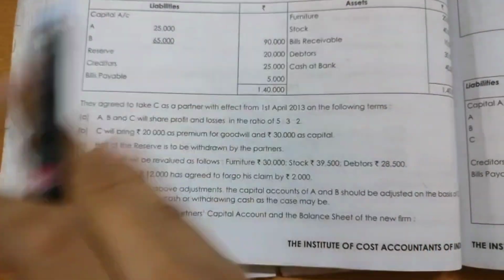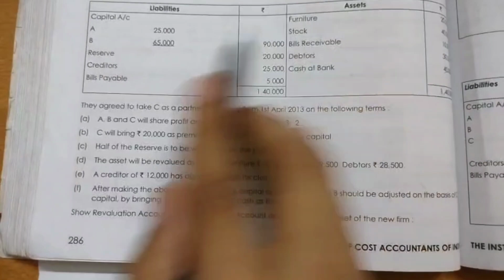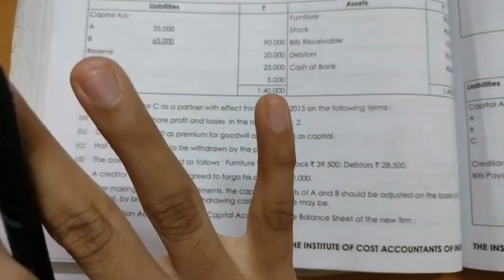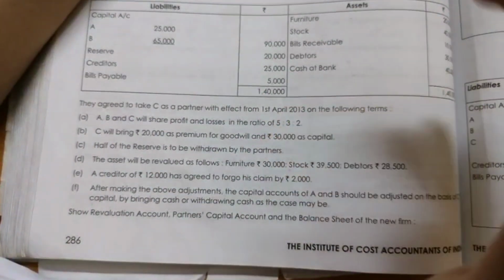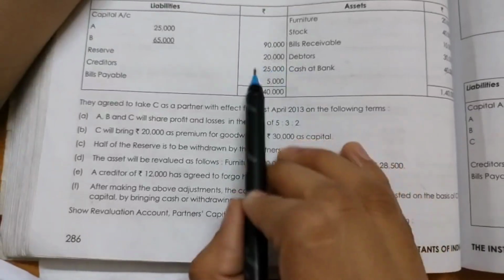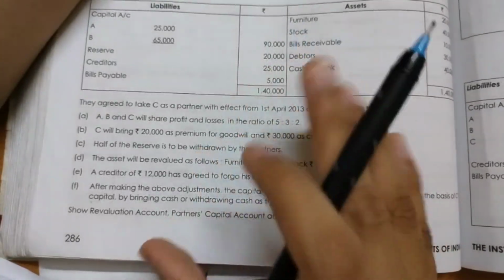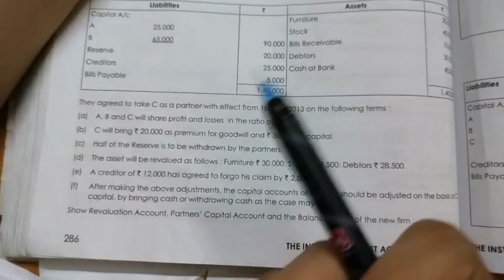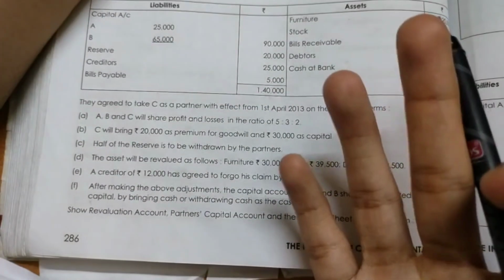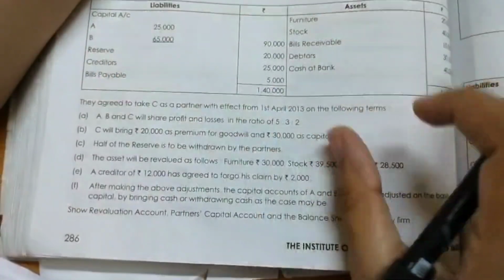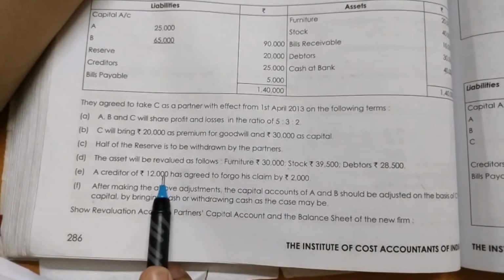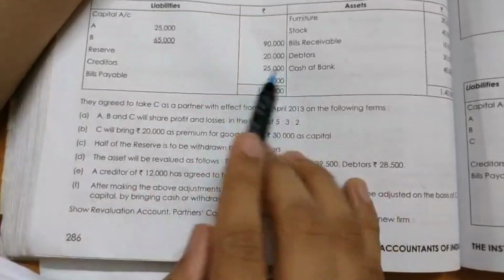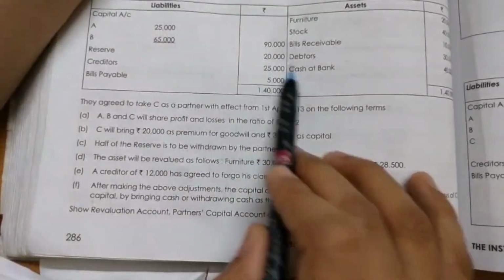There will be lots of creditors, right? So they might have written the net amount of creditors here, 25,000. Let's say, for example, there are 5 creditors. Together, the partnership firm has 25,000 rupees to give to the creditors, the total amount. So for one among the creditors, the partnership firm has to give 12,000. This 12,000 is also included in this 25,000, fine.